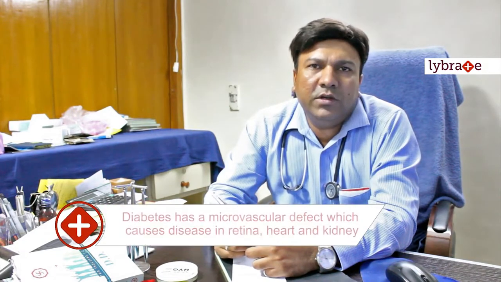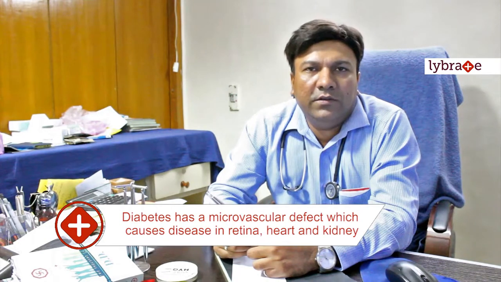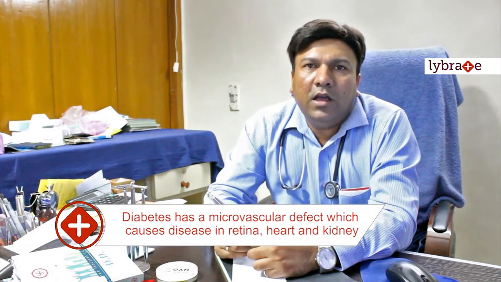Now the complications of diabetes. Diabetes is basically a vascular disease, so it has microvascular defects which cause disease in the retina, and the small vessels of the heart, brain, and kidneys are involved. Because of this, the patient's visual acuity can go low, and that is known as diabetic retinopathy. It is usually diagnosed by frequent eye checkups.